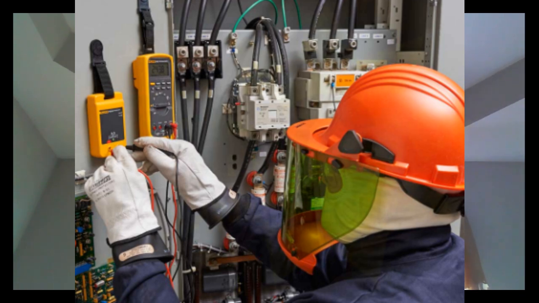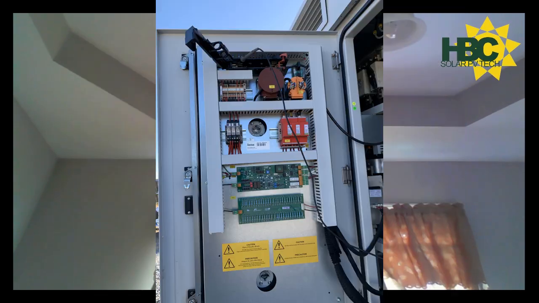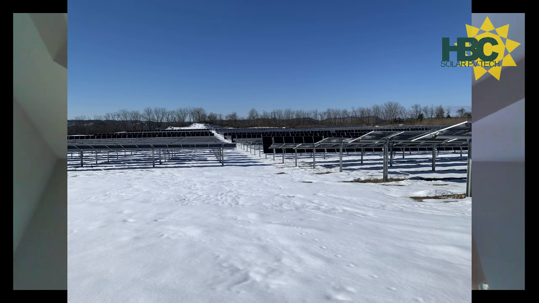Never conduct insulation resistance testing on a circuit connected to an electronic device like module level power electronics or an inverter. Isolate all circuits from the power electronics before conducting the insulation resistance test, or you may damage those electronic devices.